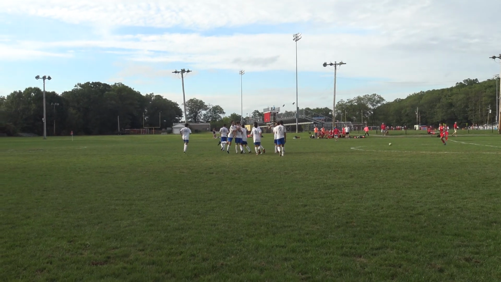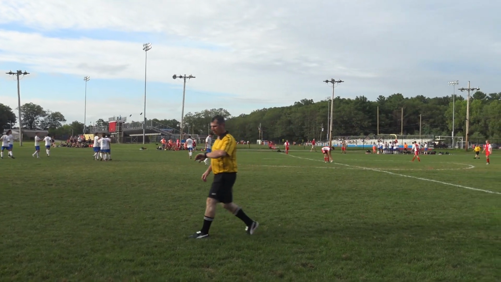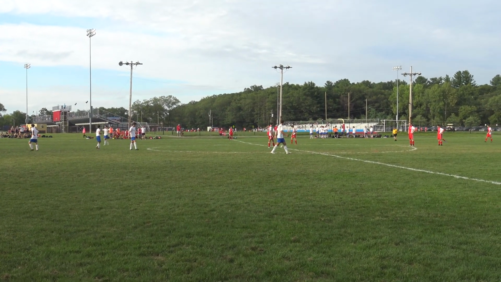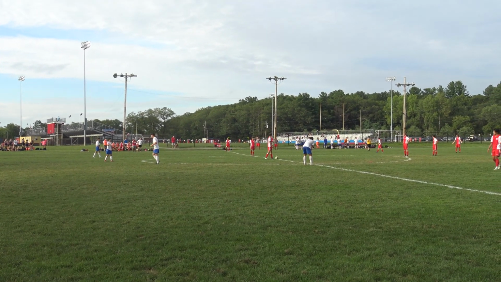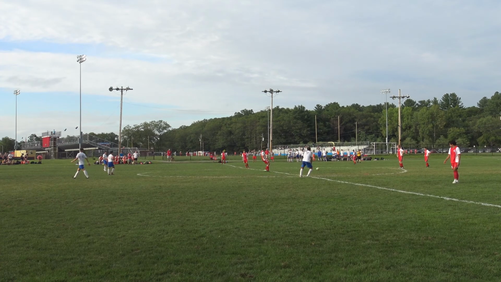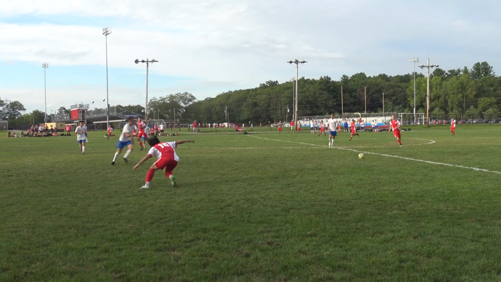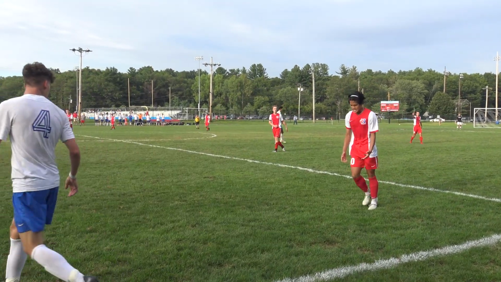Impossible angle. We're under 2 minutes. It's 2-1 Brookline. They send it back. Number 3 has it. 3 sends it to the wing. Jacob out of bounds. Who's behind?